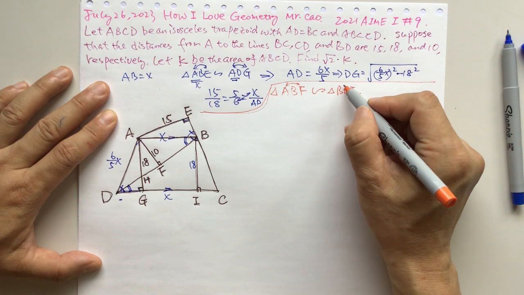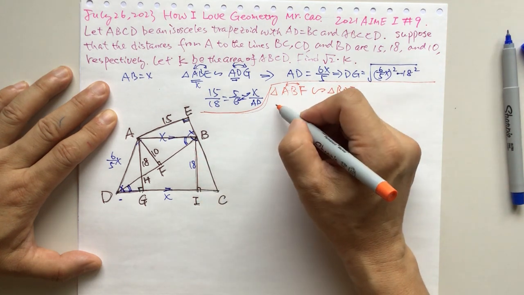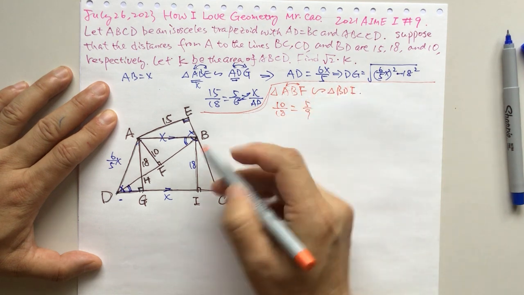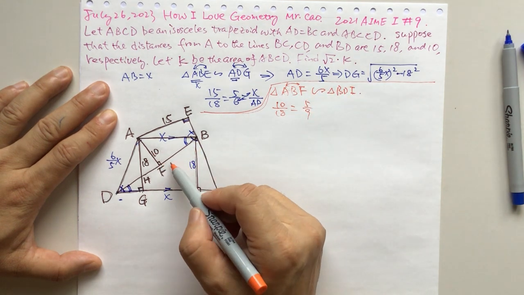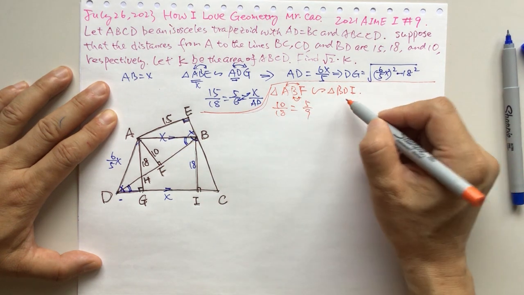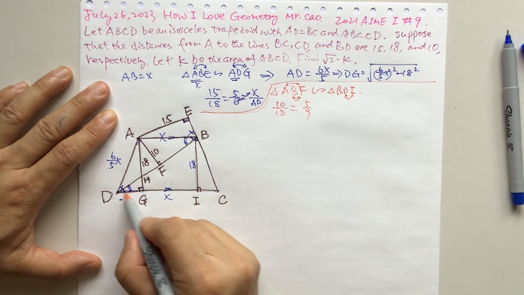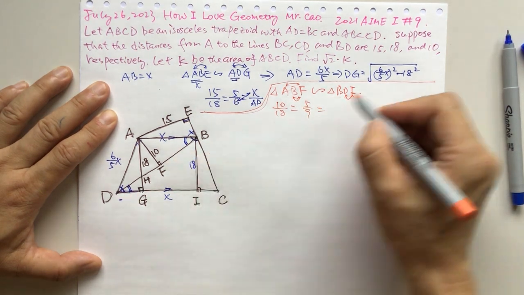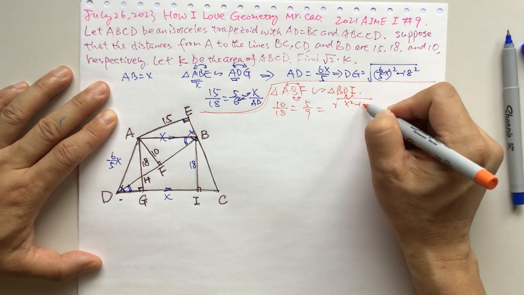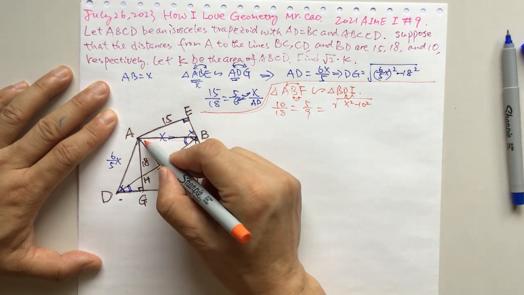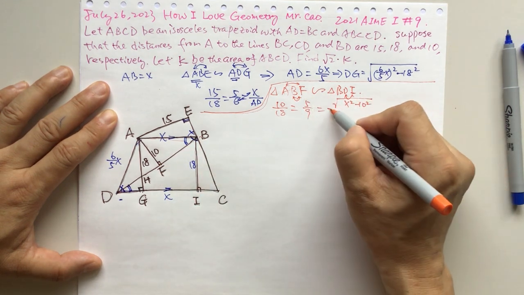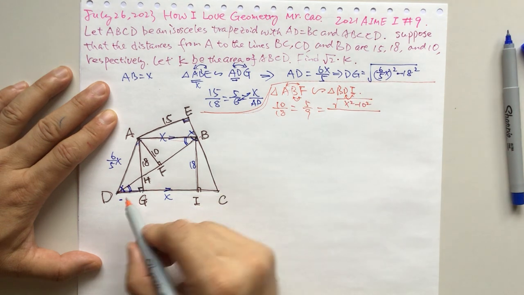Here BI is 18. AF over BI is 10 over 18, that's 5/9, and it equals BF over DI. What's BF? That's the square root of x squared minus 10 squared, right? The Pythagorean theorem tells us that.